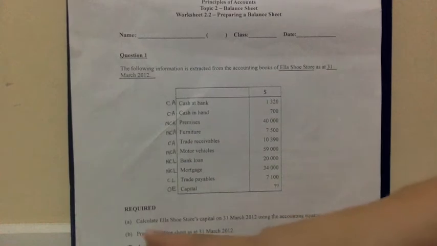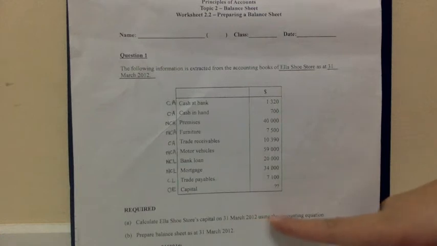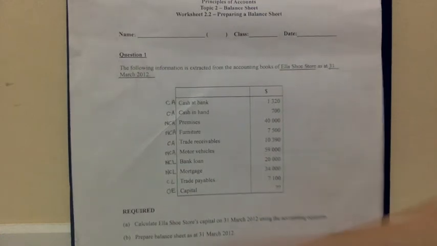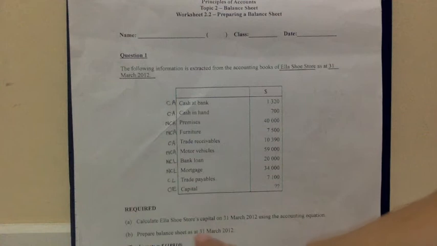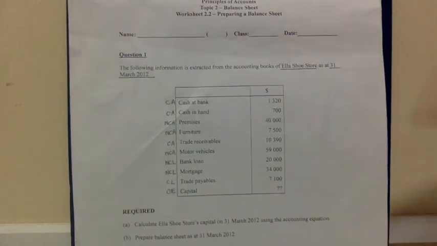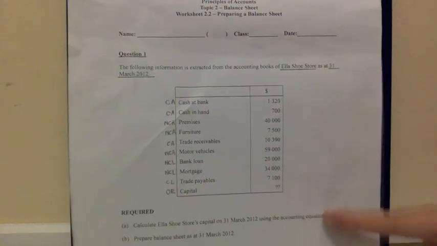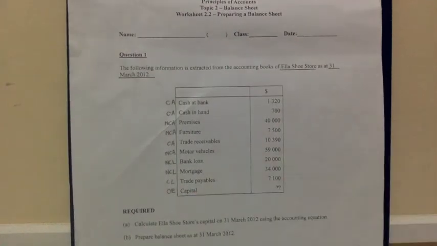They ask you to calculate Ella Shoe Store's capital on 31st March 2012 using the accounting equation, and also to prepare the balance sheet as at 31st March 2012. In order to answer such questions, we look at part A first. They just ask us to use the accounting equation to find out what the capital is.